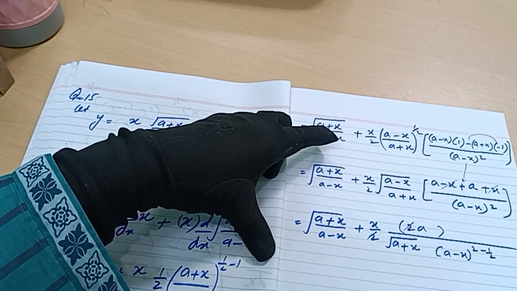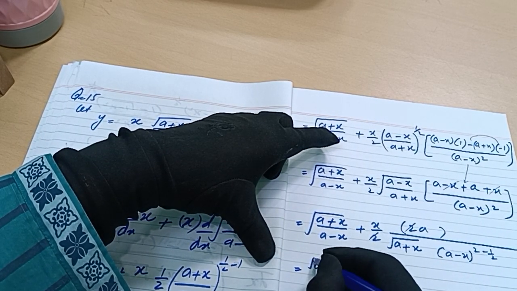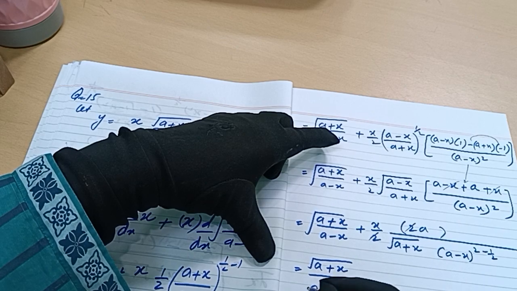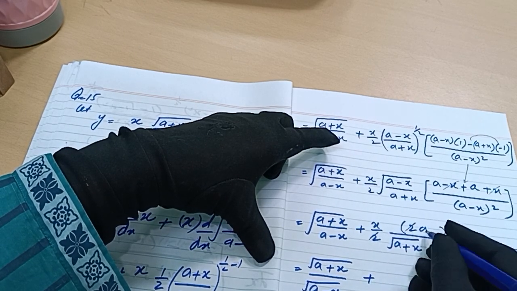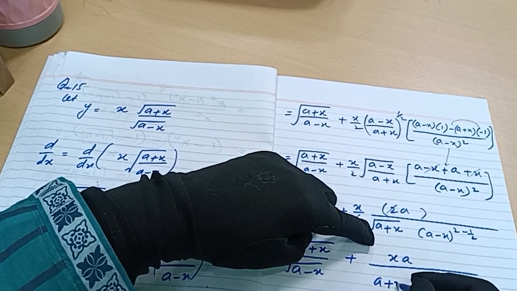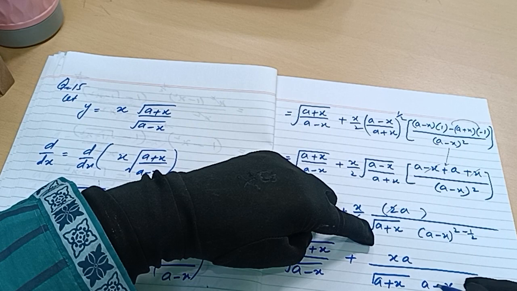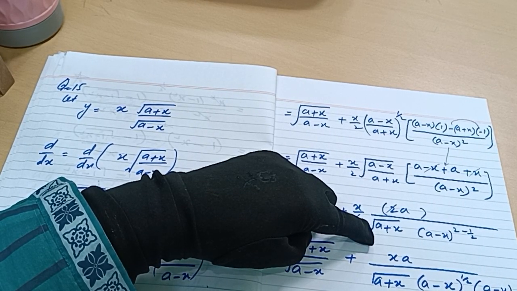So this 2 and 2 also cancel. Finally a plus x, I'm changing it like this, plus x a divided by a plus x, its power left 3 by 2. Can I write 3 by 2 as power 1 by 2 and 1? Yes.